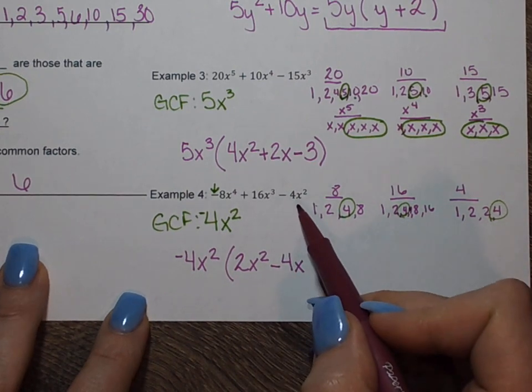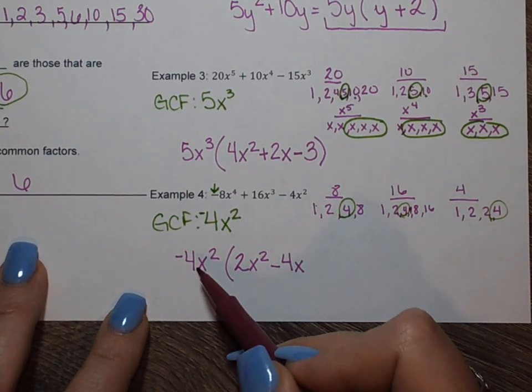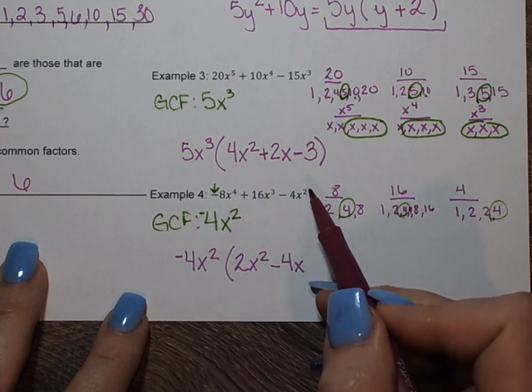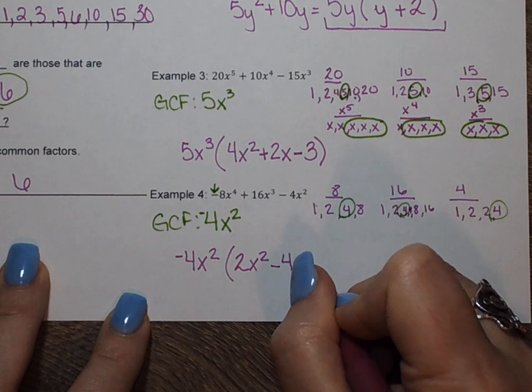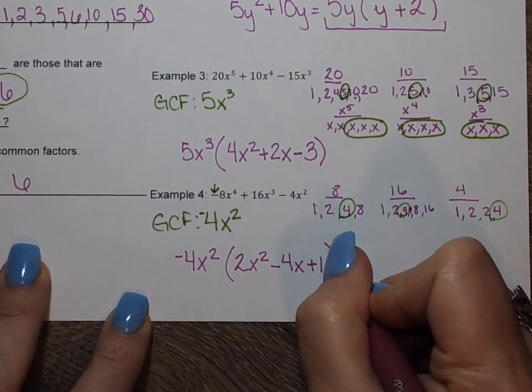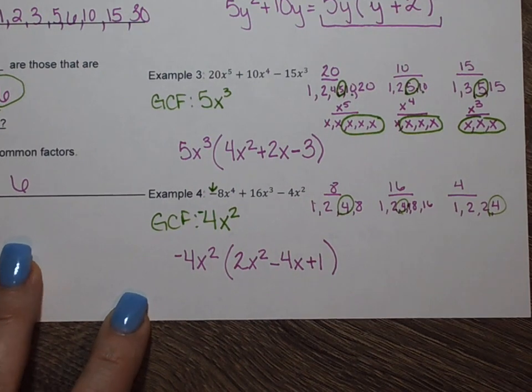And then the last term on the end. So what do I multiply this by in order to get to negative 4x squared? Well, I would want to multiply it by a positive 1. Then it stays exactly the same. And I close my parentheses, and I am done.